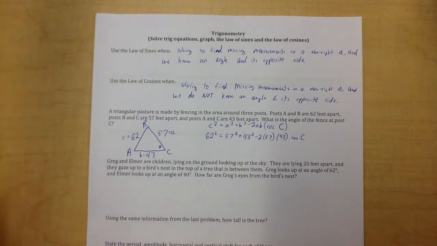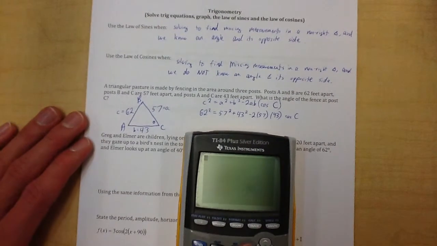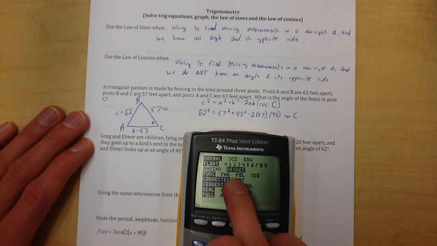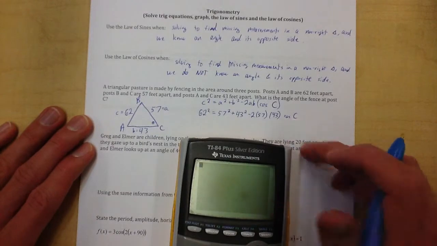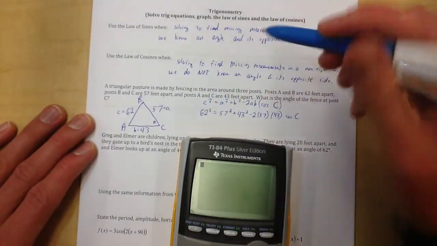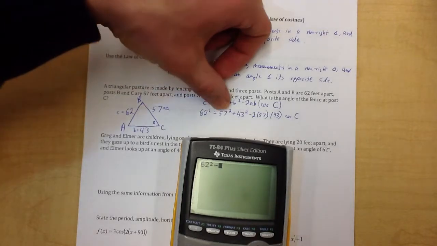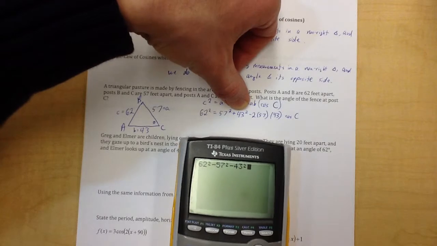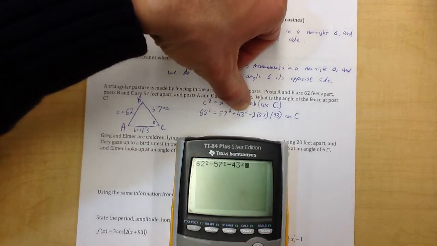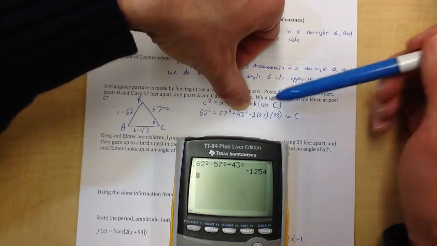Okay, more than likely your answers will be in degrees, so let's press mode. Make sure you're in degrees. If you're not in degrees, you're going to miss this problem. We're solving to find C, so we are going to have to move these things over one at a time. So here goes. 62 squared minus 57 squared minus 43 squared. And we'll stop right there and take a break, because if we were to continue going, we'd have to divide and it would mess us up.